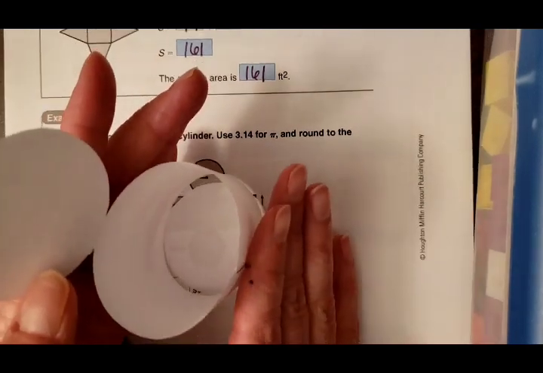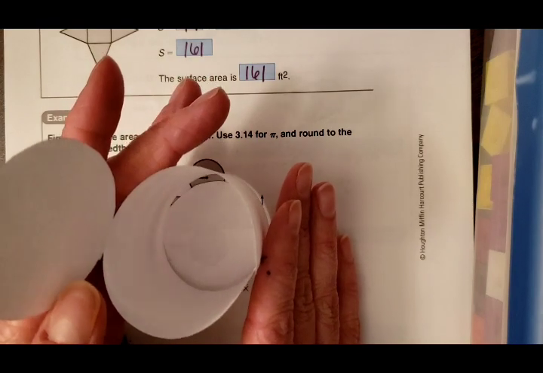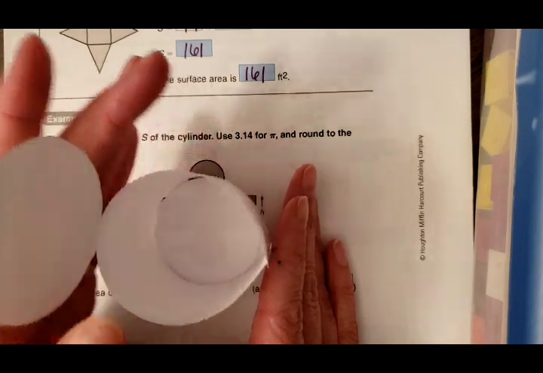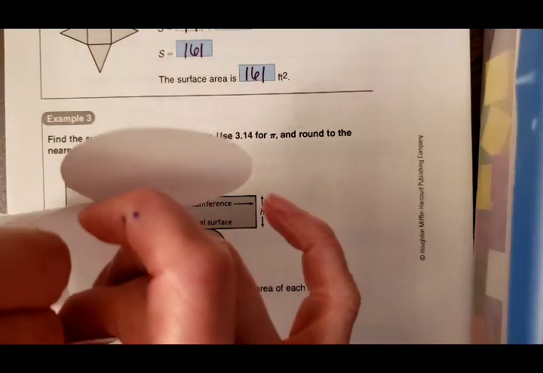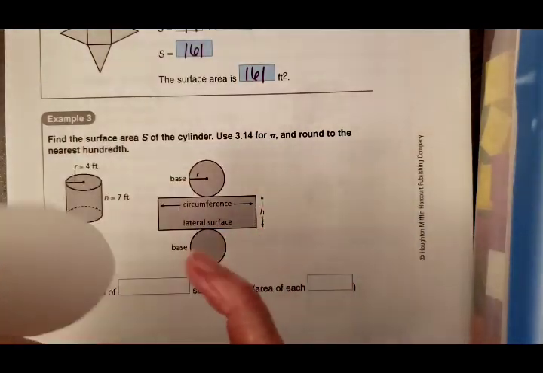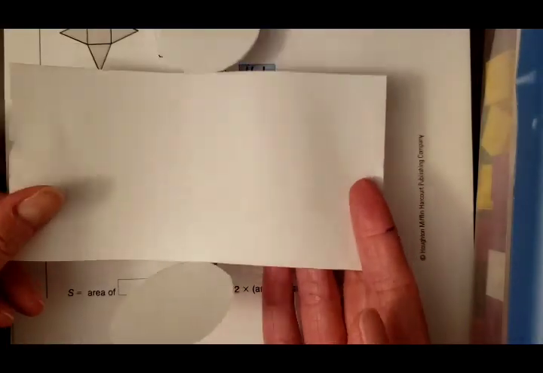Those sides, look at that, right there. You're looking into it right now. So if I can just break this apart. Hang on. Breaking. Look at that. There's my sides. It has now turned into a rectangle.